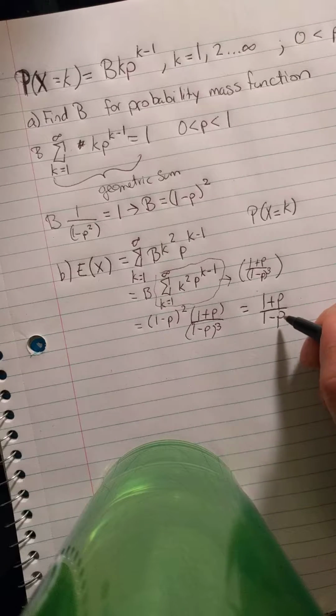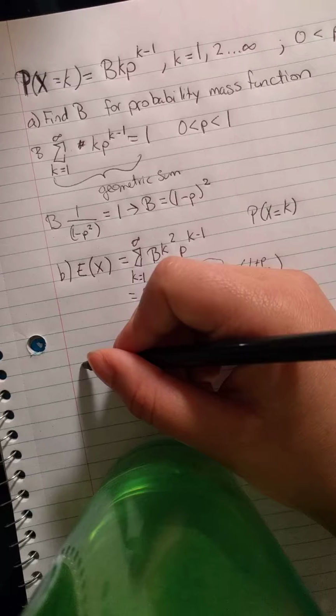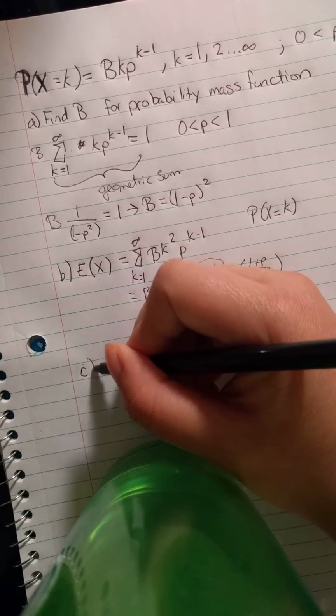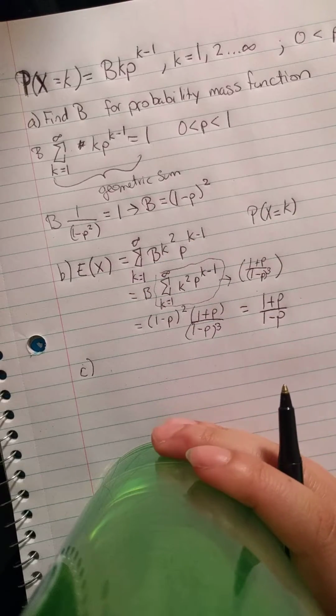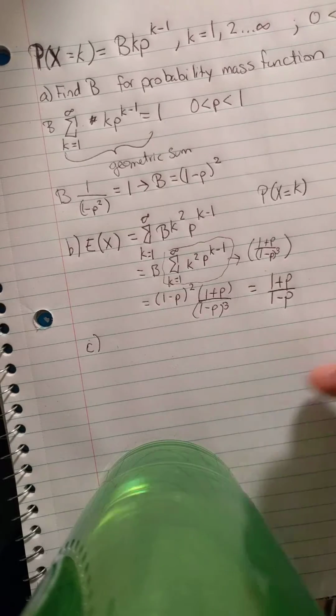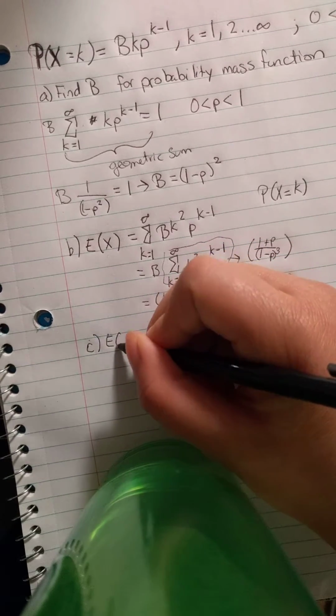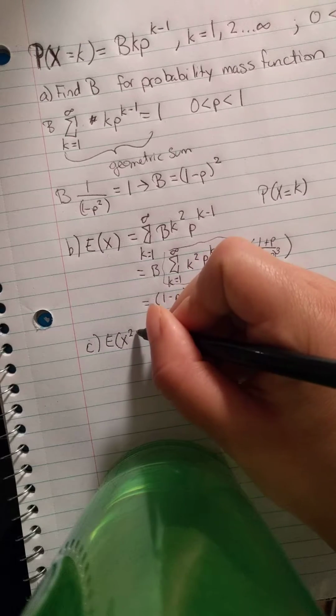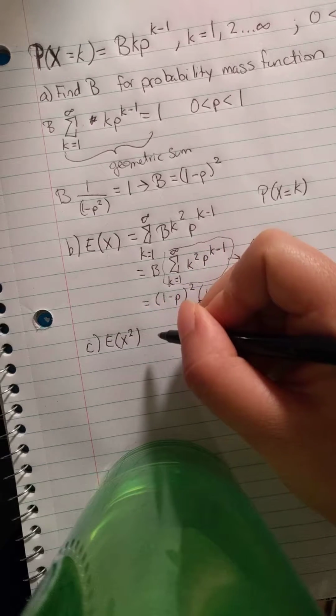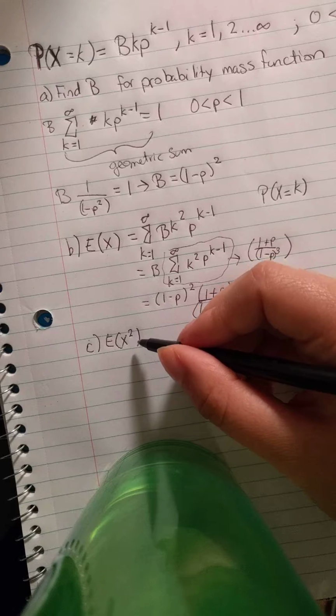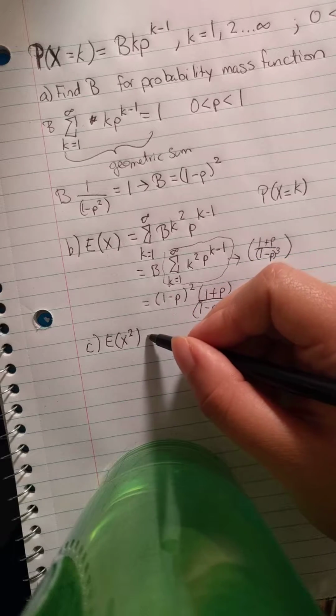And so we use a similar technique to solve for the third part of the question, where here we're asked for the expectation of x squared.